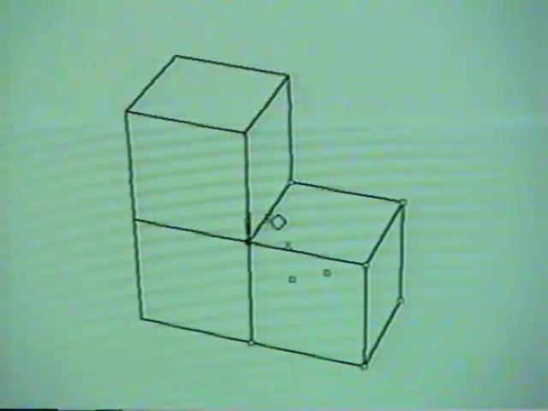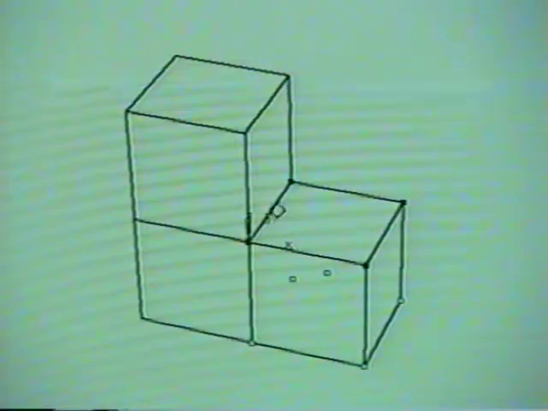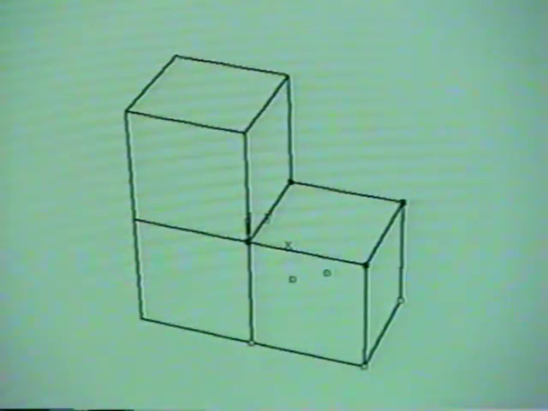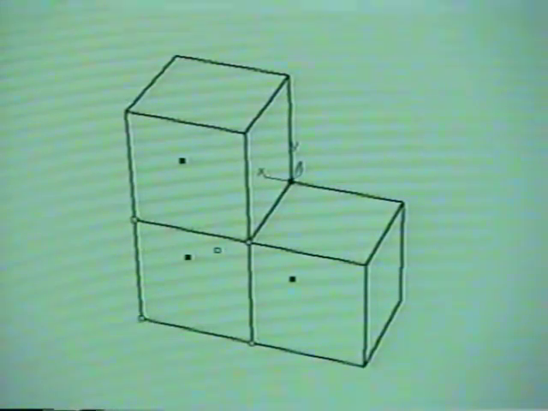Selecting faces may also require cycling. Right now, I may be pointing at one of 4 faces. By default, the system assumes that the nearer face is intended, but I can cycle through the faces behind the cursor to select the left face of the right block, the right face of the left block, or the back face of the left block.